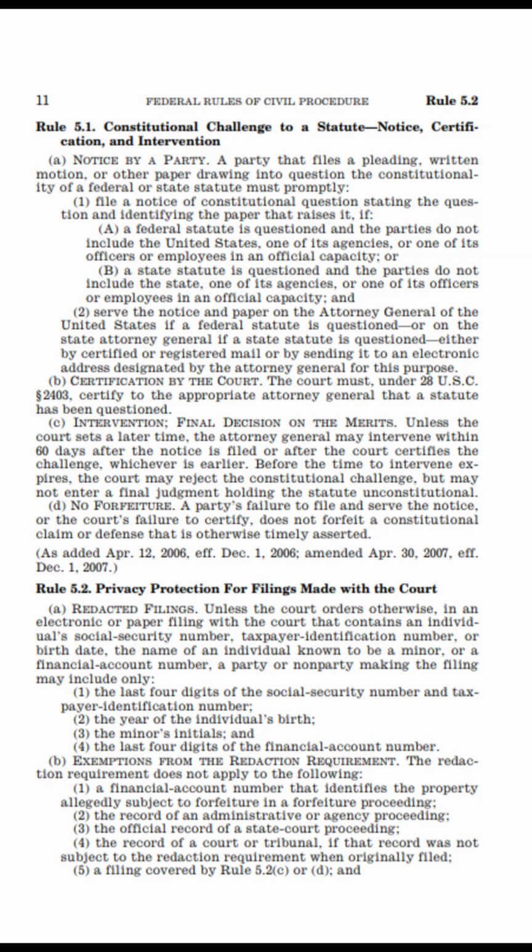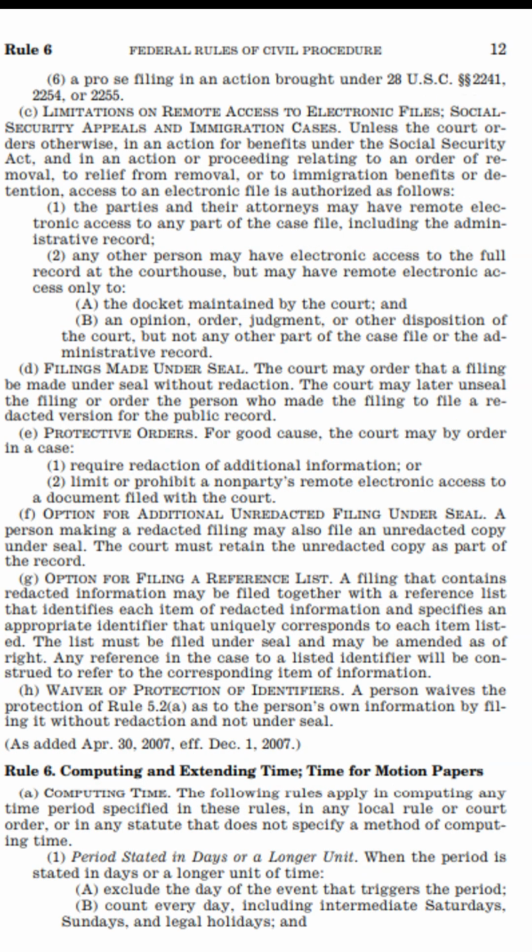B. Exemptions from the redaction requirement. The redaction requirement does not apply to the following. 1. A financial account number that identifies the property allegedly subject to forfeiture in a forfeiture proceeding. 2. The record of an administrative or agency proceeding. 3. The official record of a state court proceeding. 4. The record of a court or tribunal, if that record was not subject to the redaction requirement when originally filed. 5. A filing covered by Rule 5.2 C or D, and 6. A pro se filing in an action brought under 28 U.S.C. Sections 2241, 2254, or 2255.